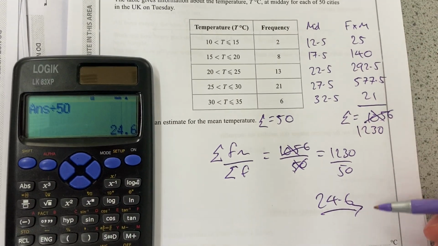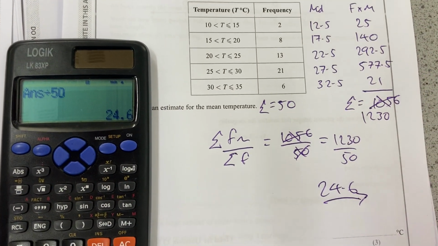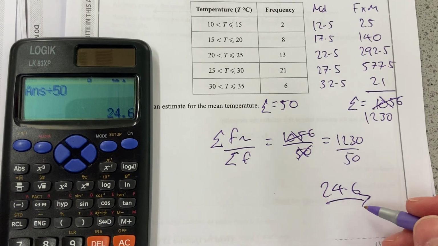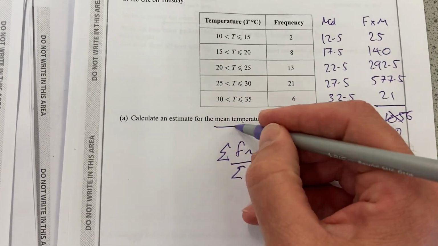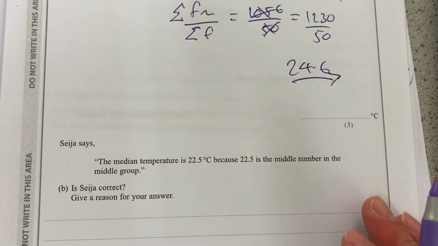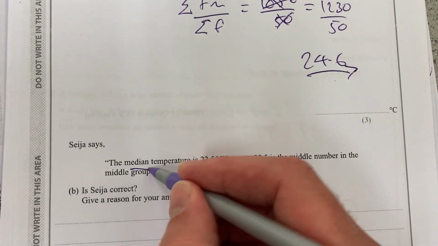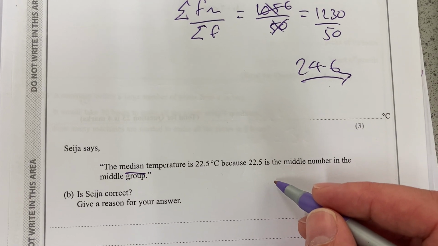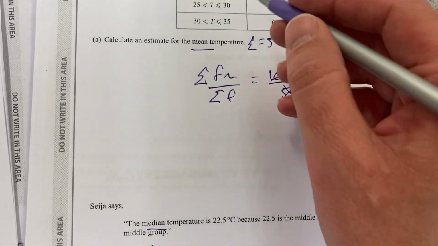Okay, so just be careful. But as I know, if I'd set them all up, you should get some method marks there. So the correct one there is 24.6. That's an estimate for the mean, roughly there. Right. Sergio says the median temperature is 22.5 because 22.5 is the middle number in the middle group.